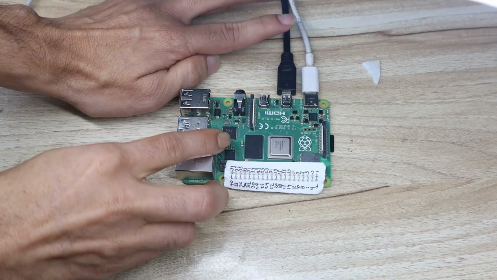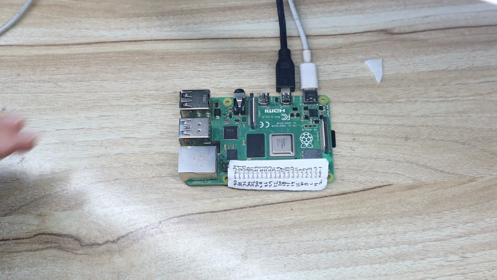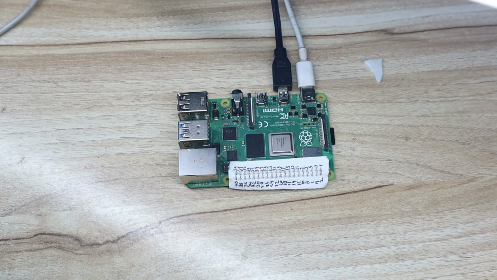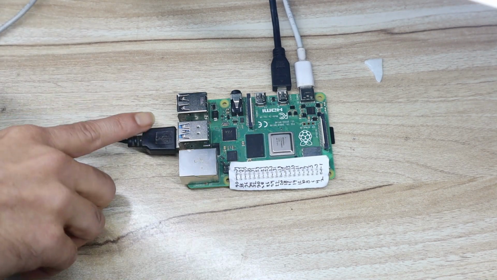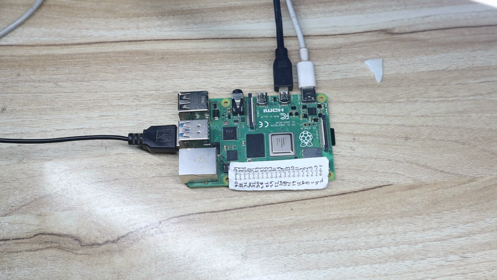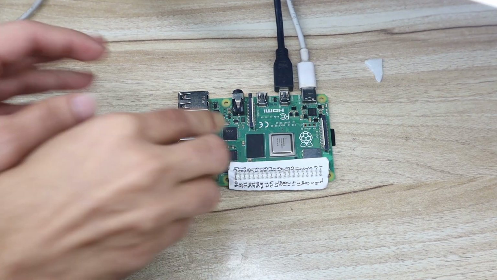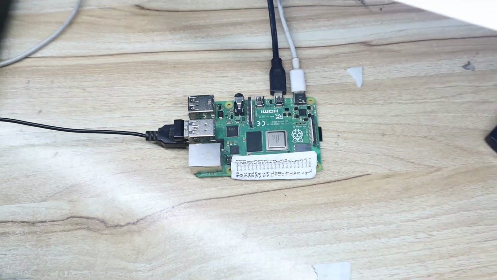Okay, so we have given the power, we have given the HDMI. Now keyboard and mouse. Where should you connect the keyboard and mouse? So this is my USB keyboard. You can easily attach this keyboard to the Raspberry Pi here. And the mouse also you can connect to a USB port. So keyboard and mouse you can connect from here. Okay, so it is very easy, the basic connection. I am using a wireless mouse, that's why the wireless Bluetooth receiver is here for that mouse. So that's it, basic simple hardware setup.